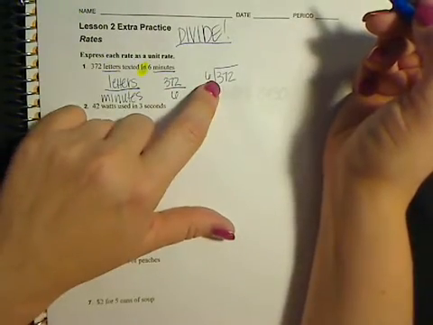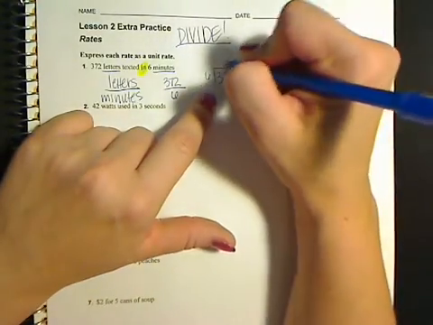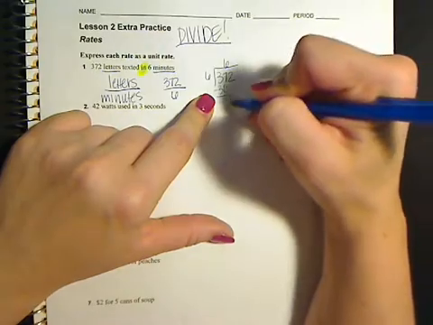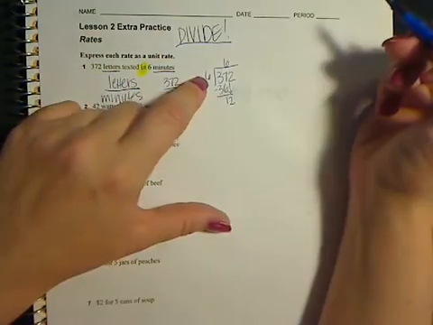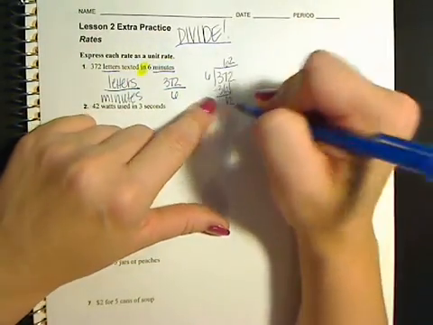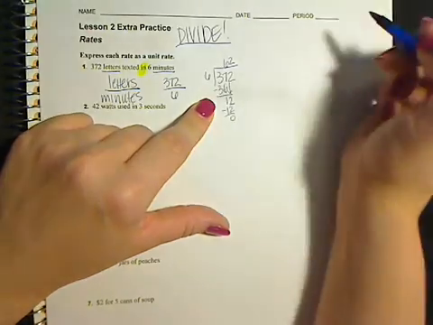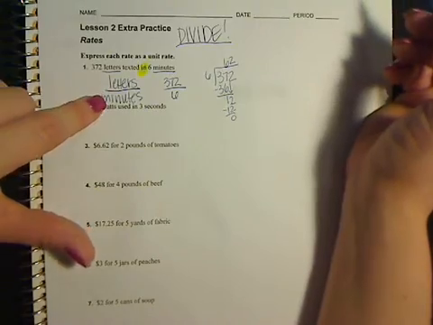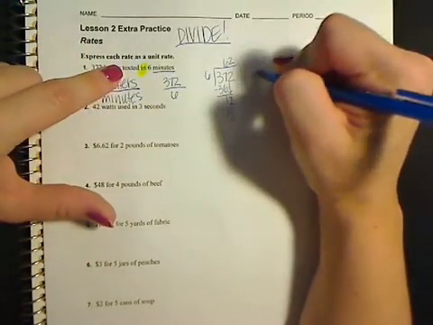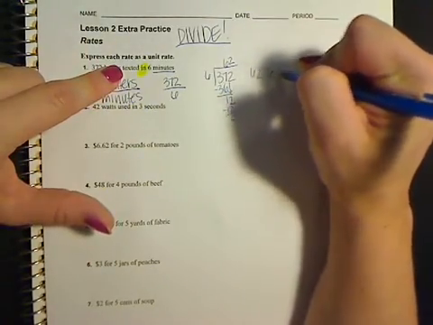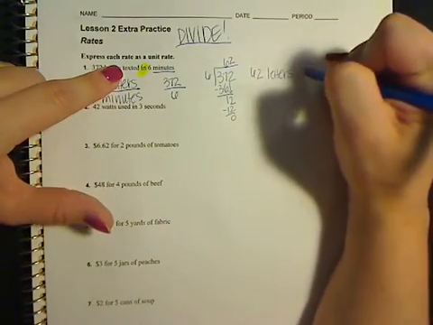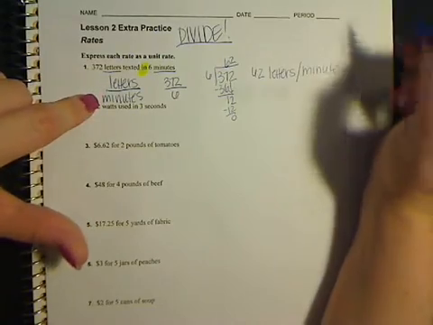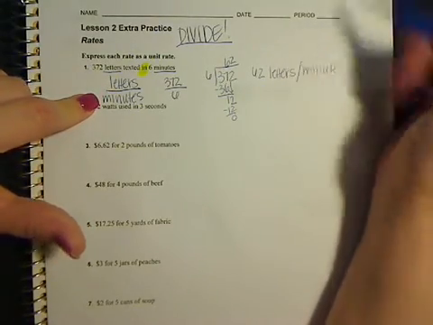6 won't go into 3, but it will go into 37 6 times without going over. Minus 36 is 1, bring down my 2. 6 goes into 12 2 times, so minus 12 is 0. So how many letters per minute can be texted? 62 letters per minute.